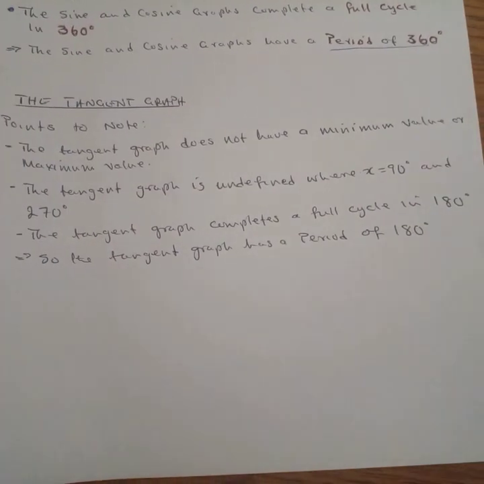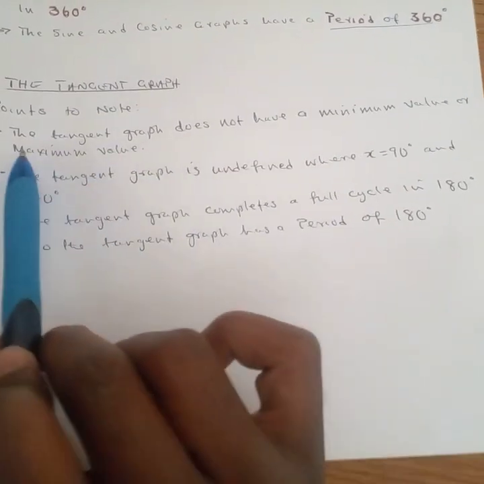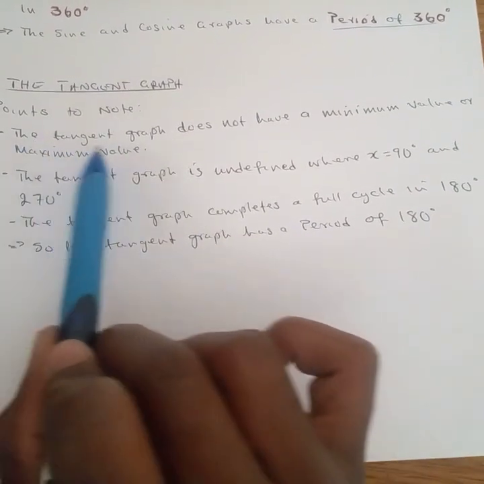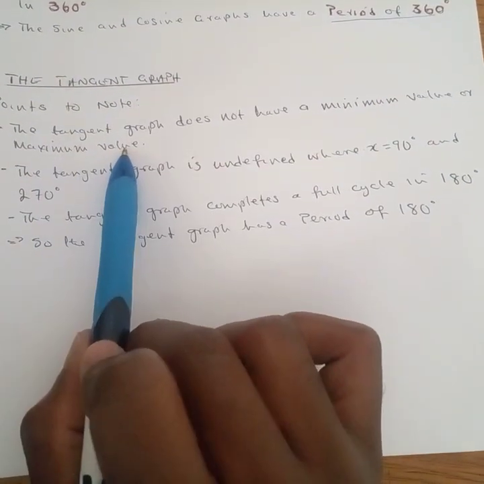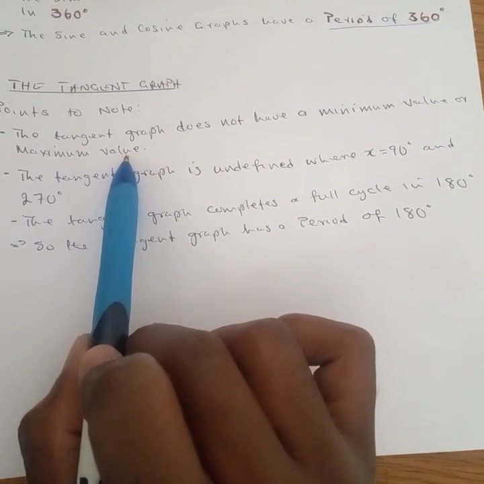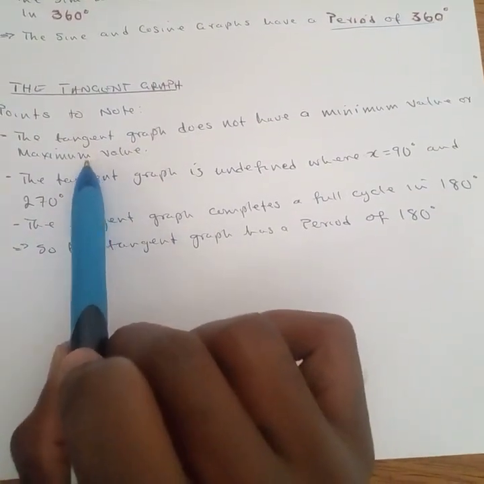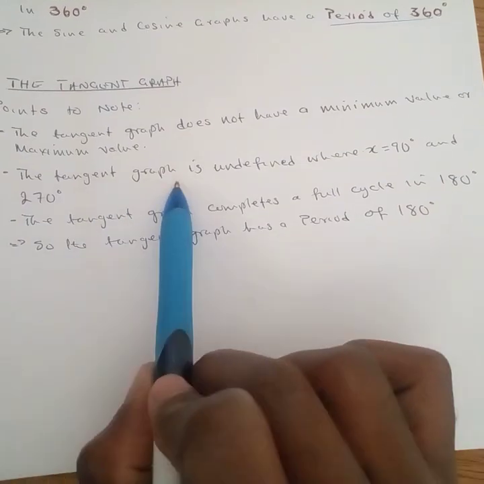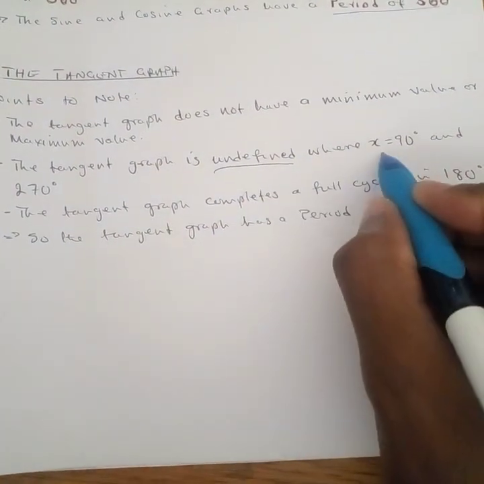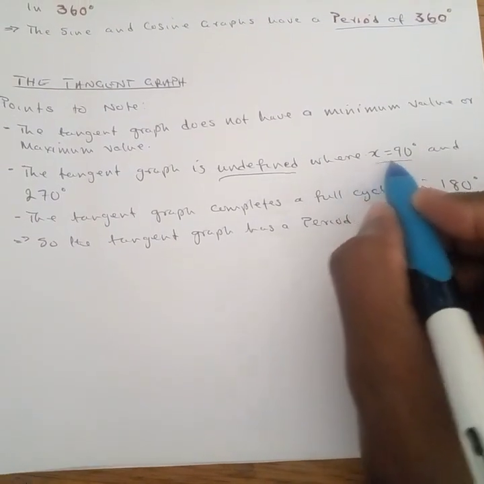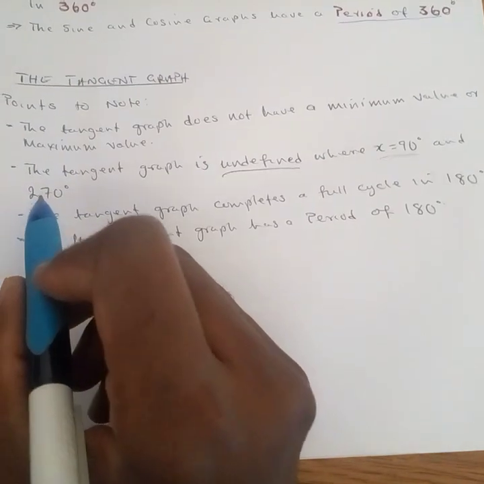Tangent graph. Now, what are the conditions that you need to know in order for you to understand the tangent graph? Number one, the tangent graph does not have a minimum value or a maximum value. That's one thing you should know. It's different from the sine and the cosine graph. The tangent graph is undefined, meaning that it is undefined where x is equal to 0, x is equal to 90, and x is equal to 270. This is true.